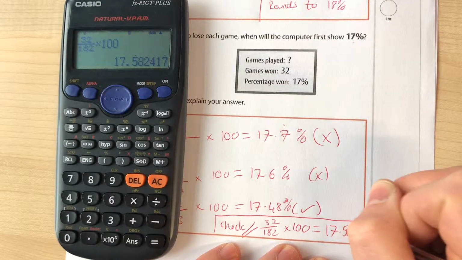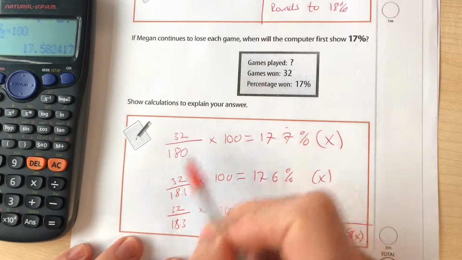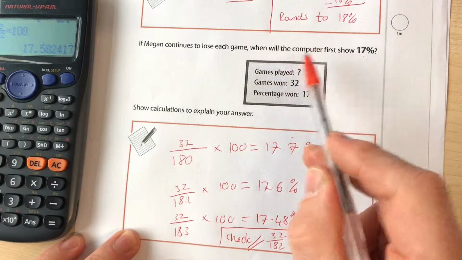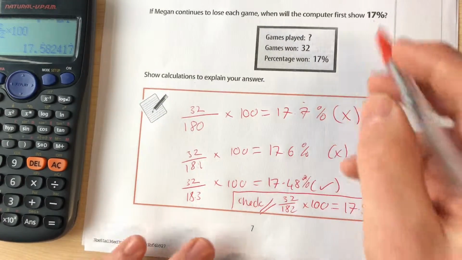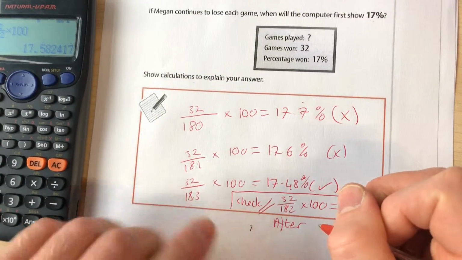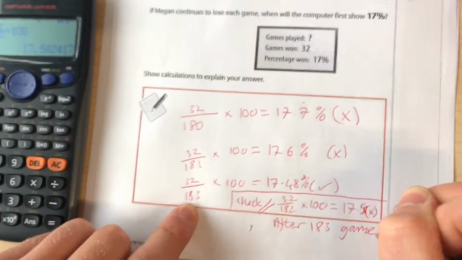So no, that wouldn't have worked. So this is our right answer of 183 games. It says show calculations to explain your answer; we've already done that. The question said, if Megan continues, when will the computer first show 17%? Well, it will be after 183 games.